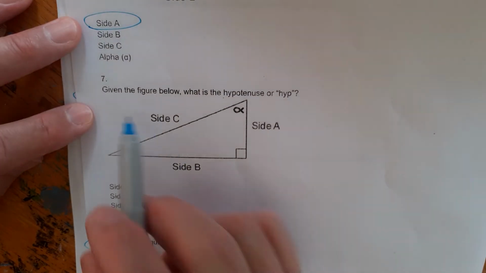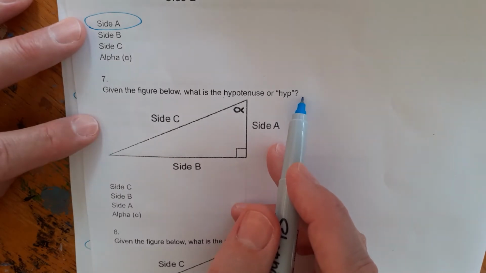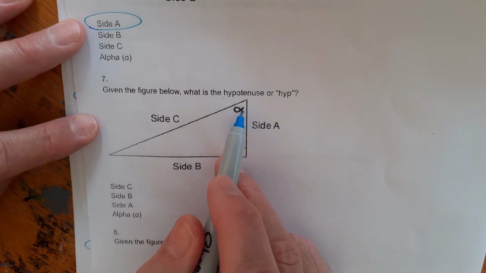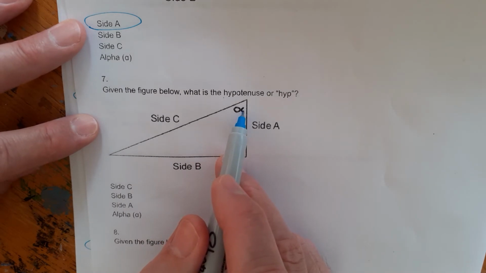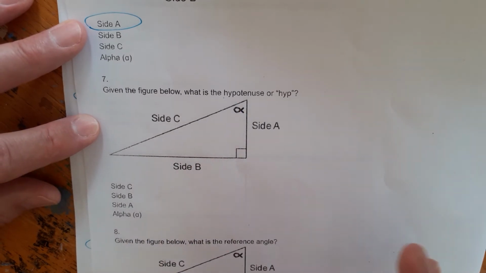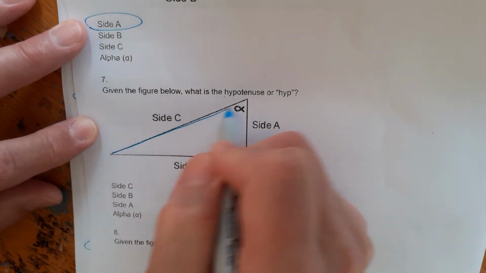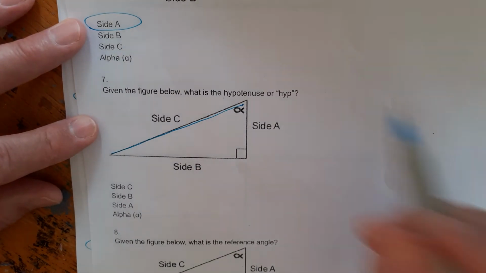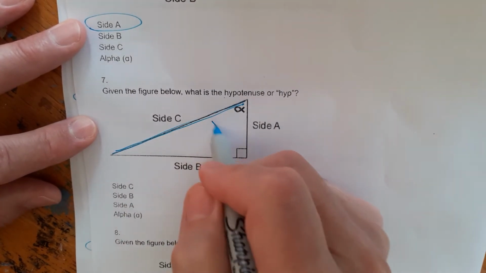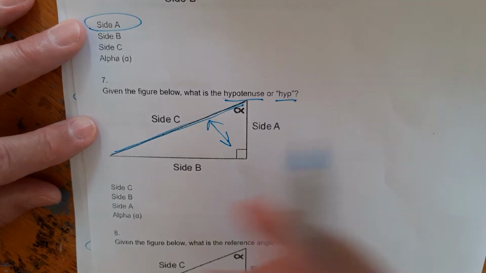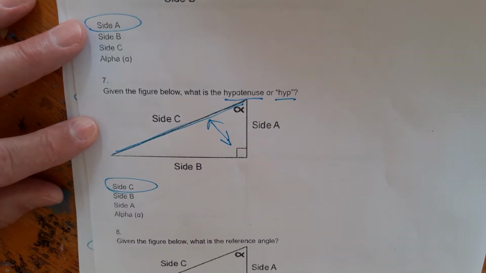All right, given the figure below, where's the hypotenuse? Again, the definition of the hypotenuse does not change. Even though the reference angle has moved, that does not matter when it comes to the hypotenuse. So a lot of complications here. You see the legs moving around depending on where the reference angle is in terms of which is adj and which is op. But the hypotenuse is remaining steadfast, right? Side C is the longest side, and it's across from the largest angle. That's the definition of the hypotenuse. So side C is the hypotenuse.